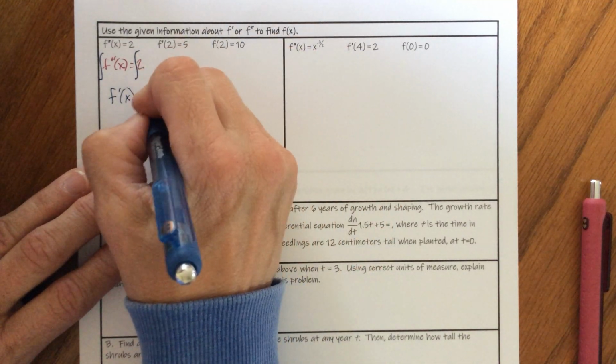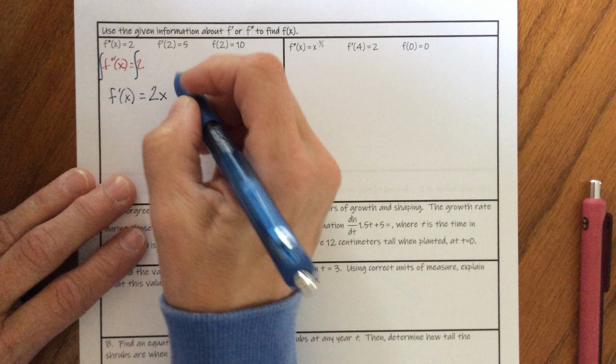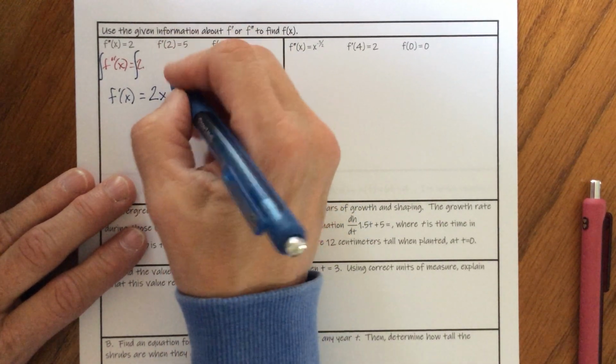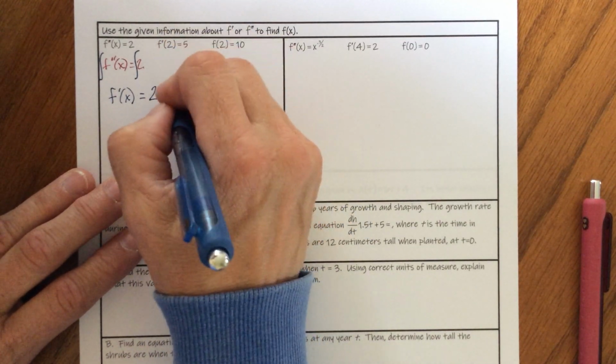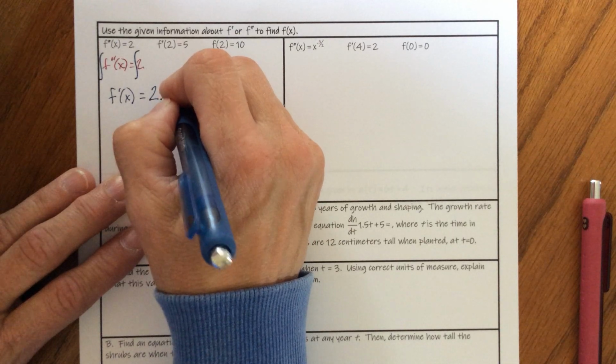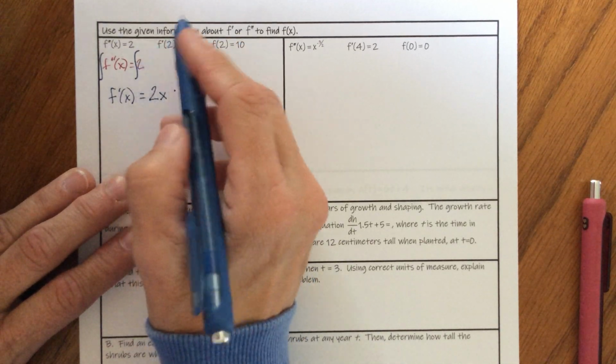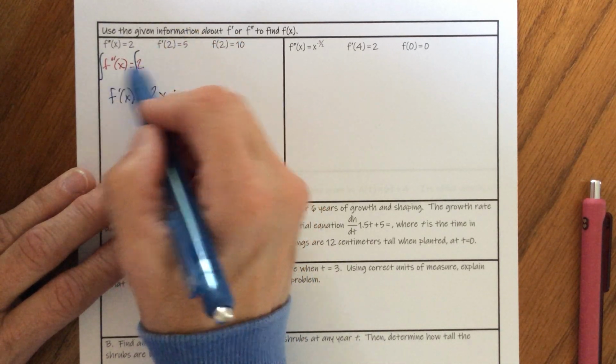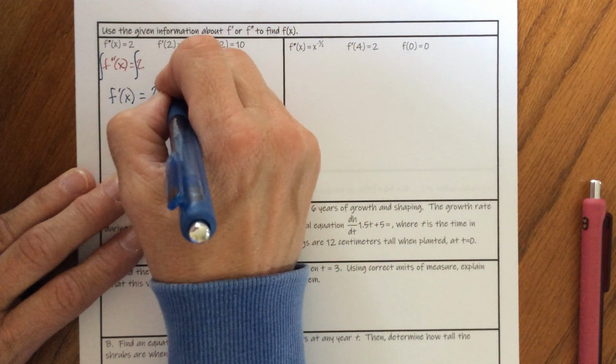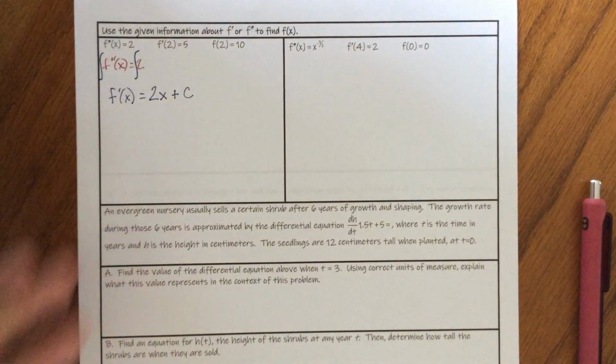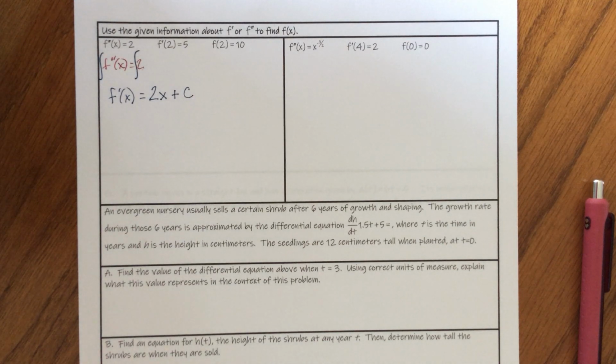That's going to be 2x. And because there's an infinite number of functions for which the second derivative equals 2, we will add our constant of integration, which is plus c.